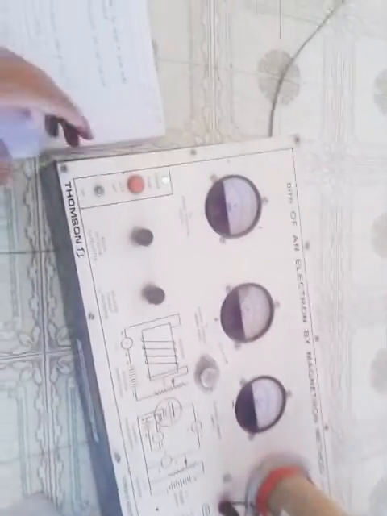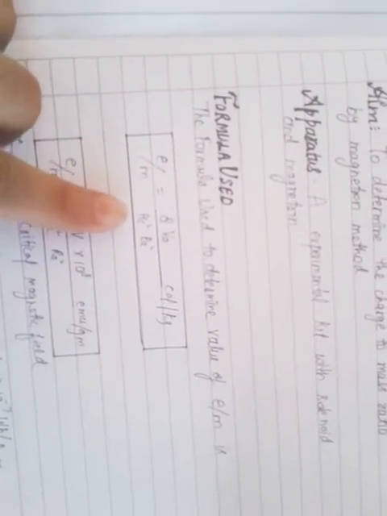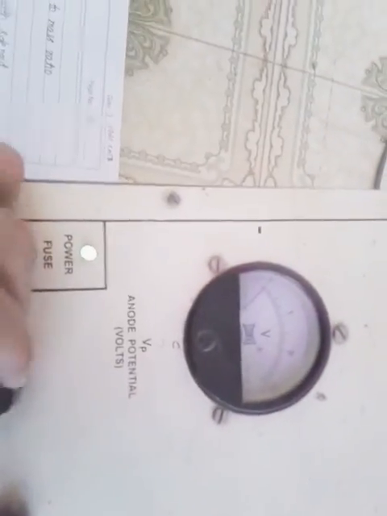This is the apparatus for finding the e by m specific charge ratio. Okay, so I have done this experiment. We use this formula: e by m is equal to 8V by Hc square Ra square. Here Va is the anode potential we measure from this, and we have to fix this value.